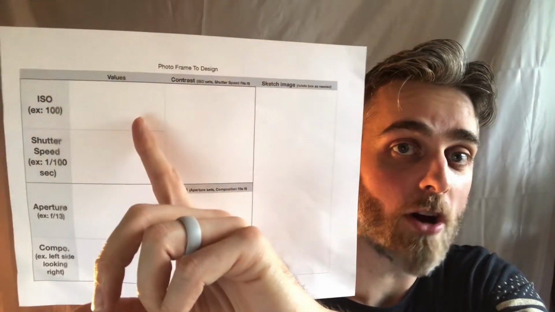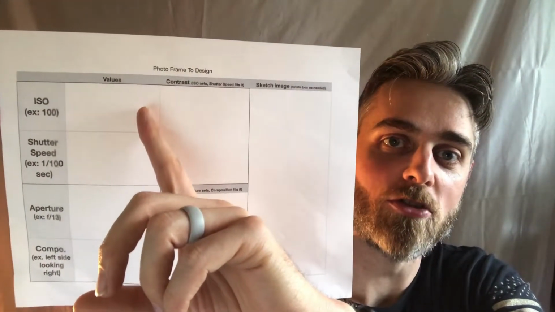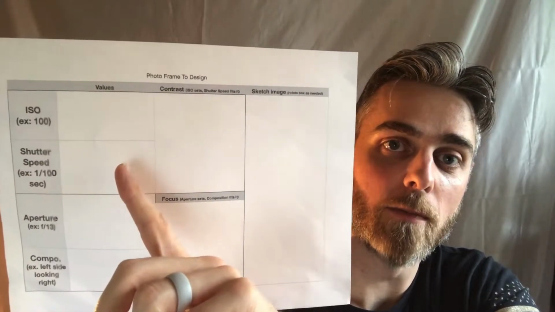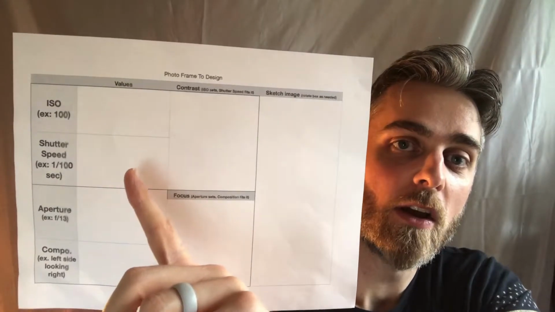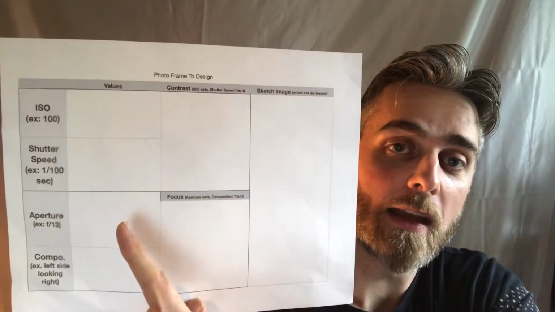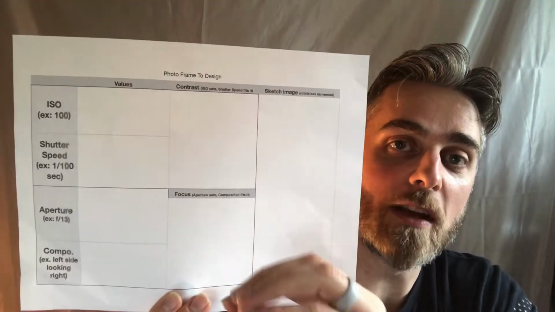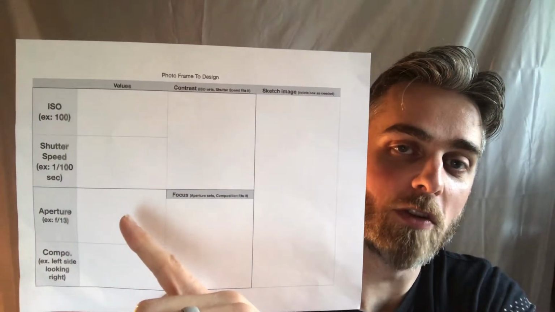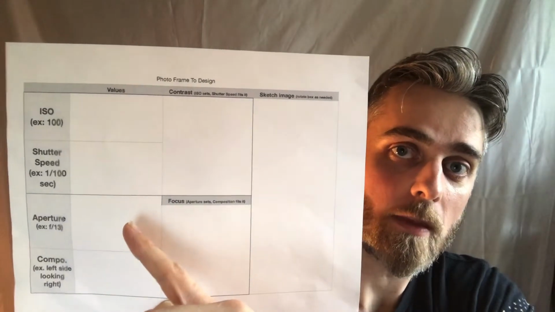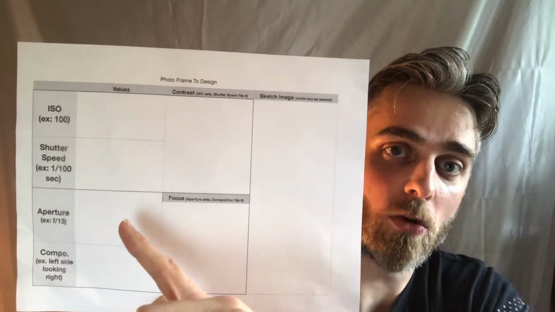Either give a range of what you think the ISO is that the photographer used to shoot, and then fill out what you see in evidence of why the shutter speed is either faster or slower, and according to the amount of space in focus, do your best to estimate if it was a wide open aperture in the lens or if it was narrowed down.